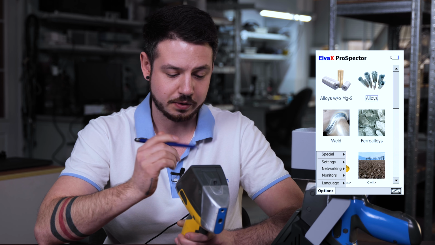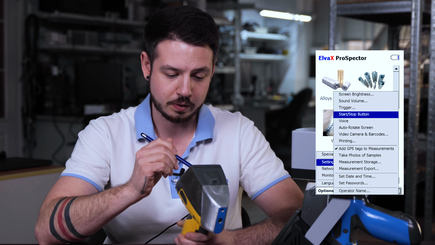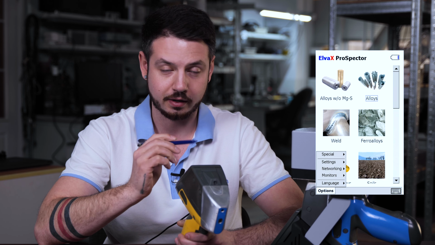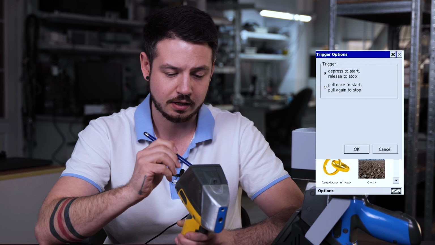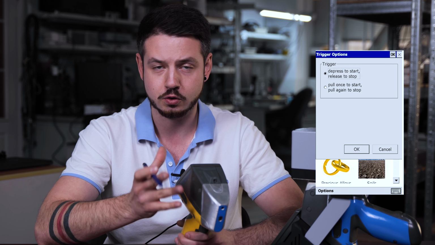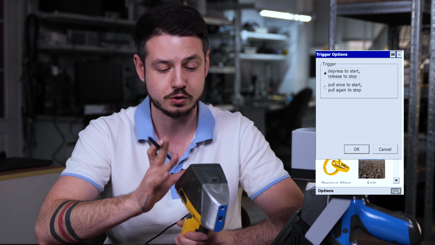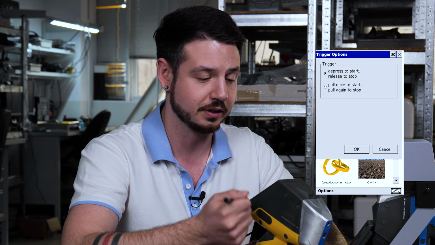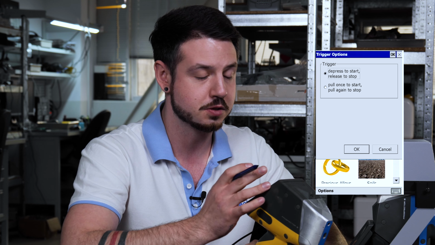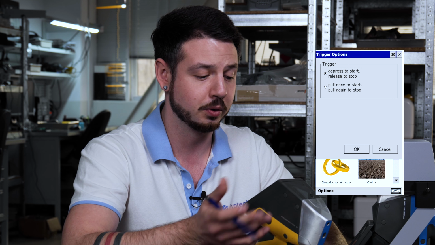Now we just reuse it and we need to add it back, so we put Start and Stop button, and also we have the trigger mode, which is made for you to be comfortable. You can just depress to start and release to stop, or you can just pull it once and then pull it again to stop. So it all depends on you.